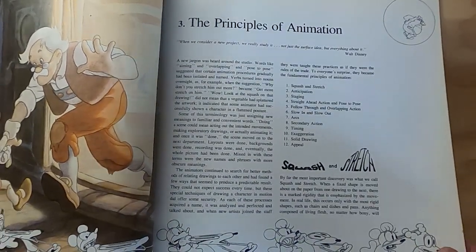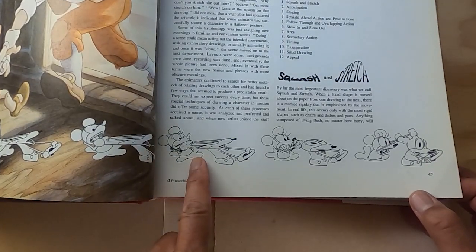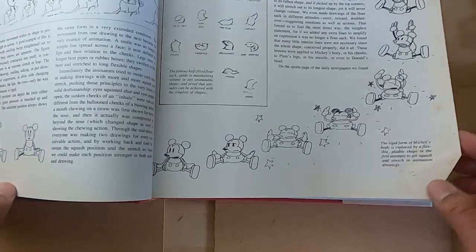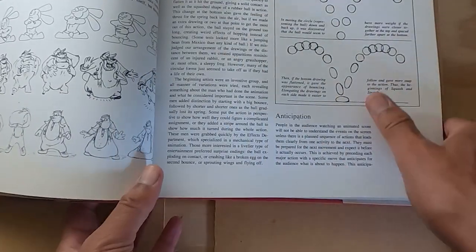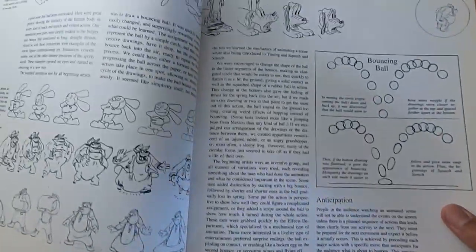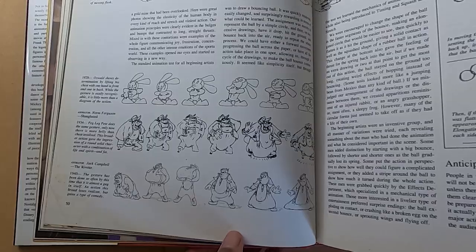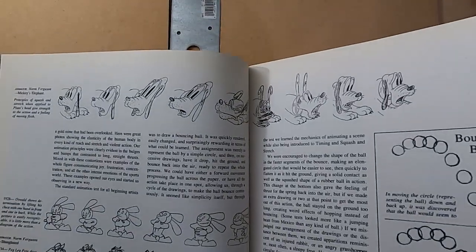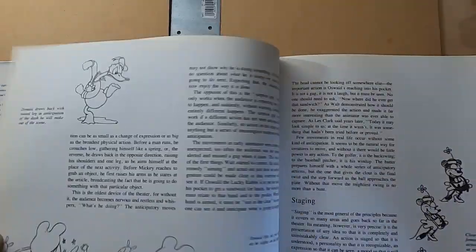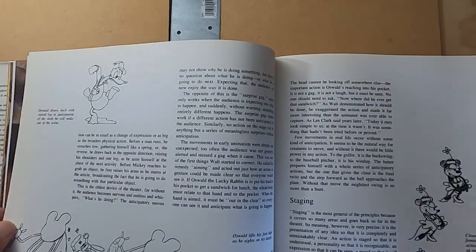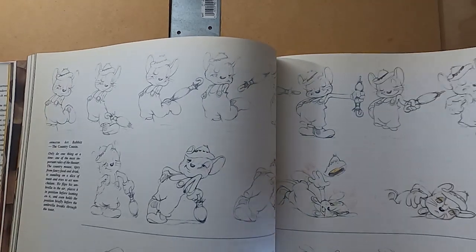So here's squash and stretch. There's Minnie stretching Mickey's head. More squash and stretch. Examples of the bouncing ball. There's Oswald, Pete, and another Pete. Pluto. So it just goes through everything you should know about animation by example.